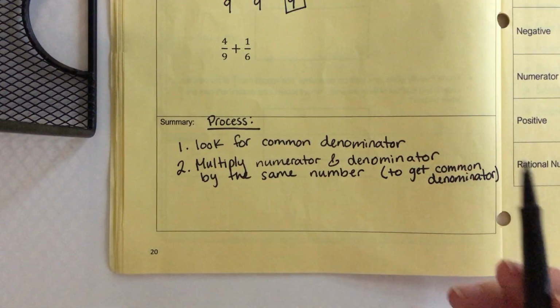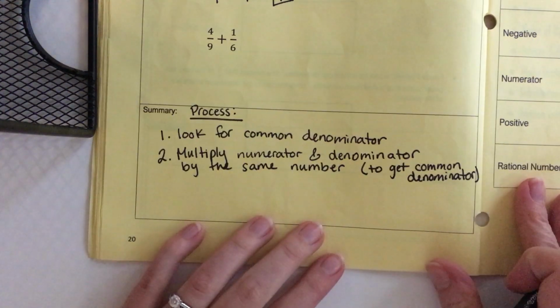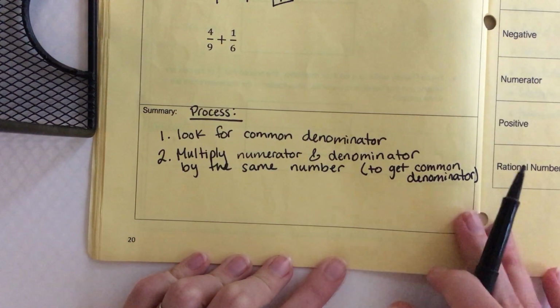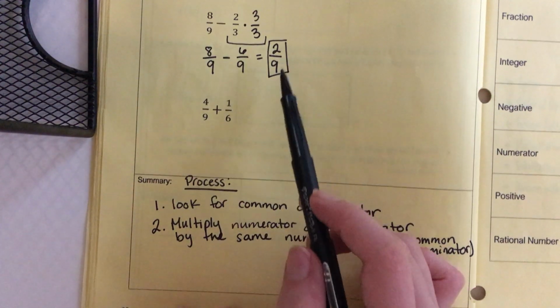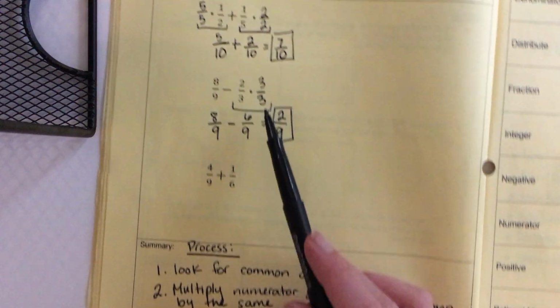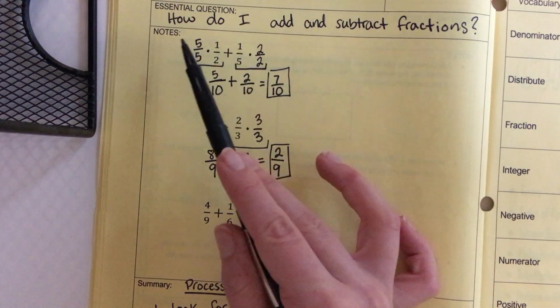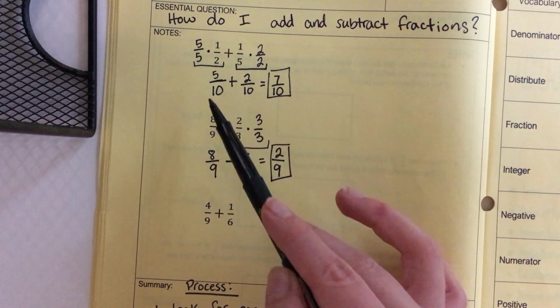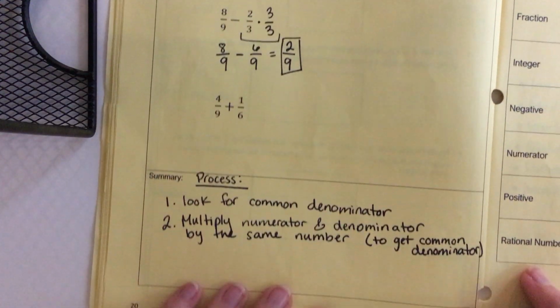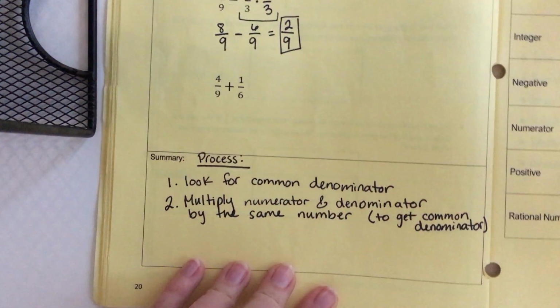So whatever number we have to multiply by in order to get that common denominator, up top here, we had to multiply by 3/3, or we had to multiply by 2/2 or 5/5, so that we got the value of the denominator we wanted. That's what we're saying in step 2.